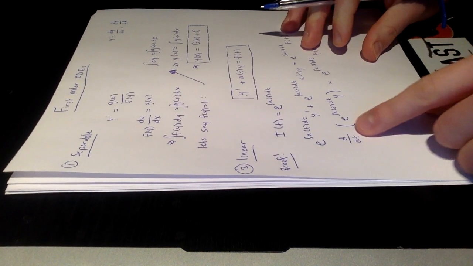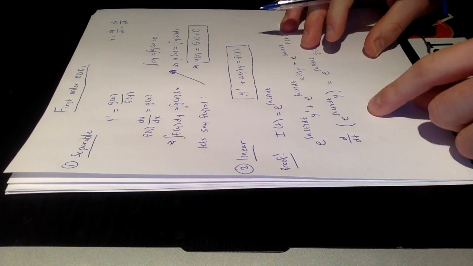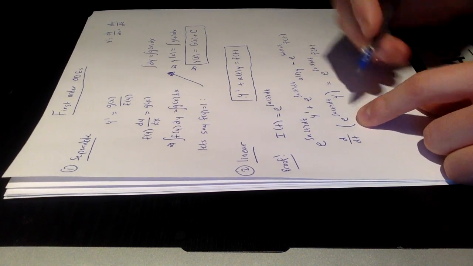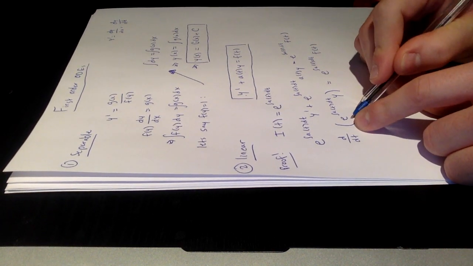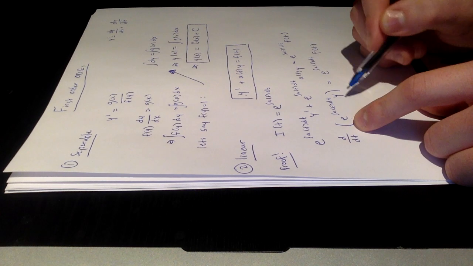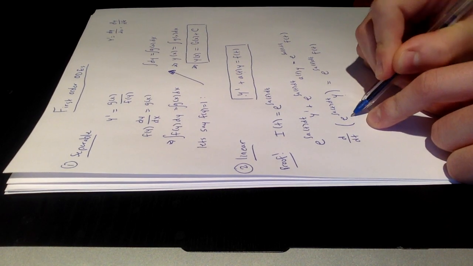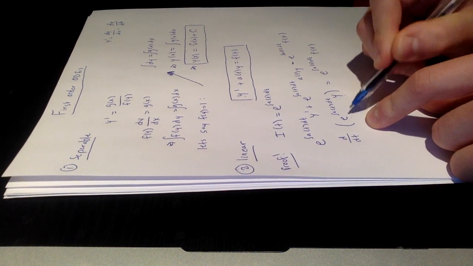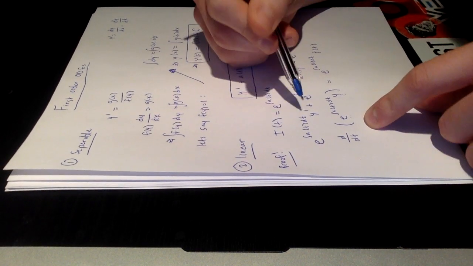So how can we check this? We just use the product rule. The product rule says that if there are two functions, the first function is e to the integral of a of t dt, the second function is y, we take a derivative of the first, leave the second alone, then we take a derivative of the second, leave the first alone. So now do that here.